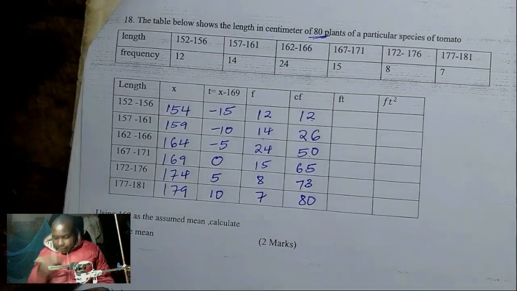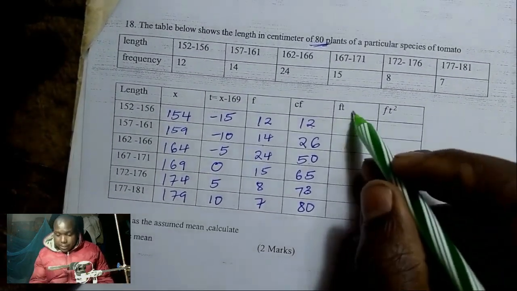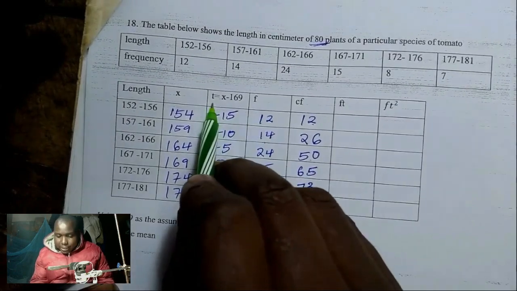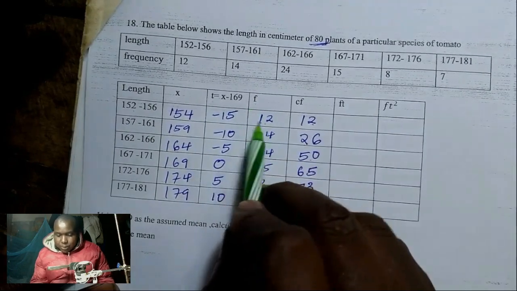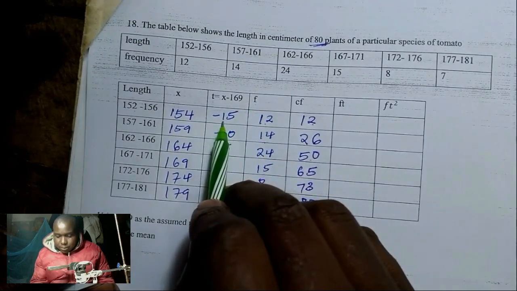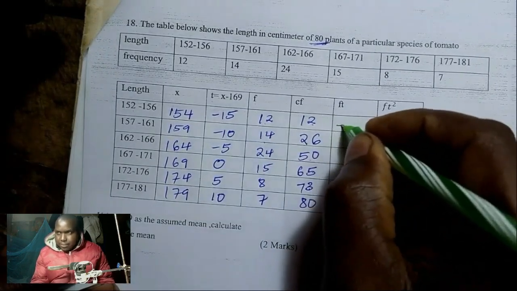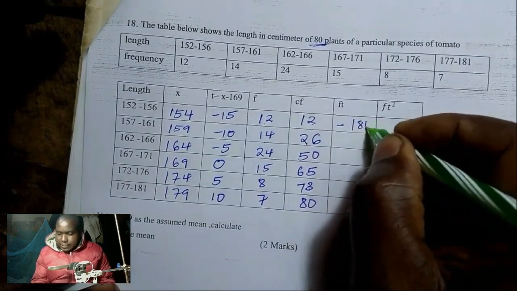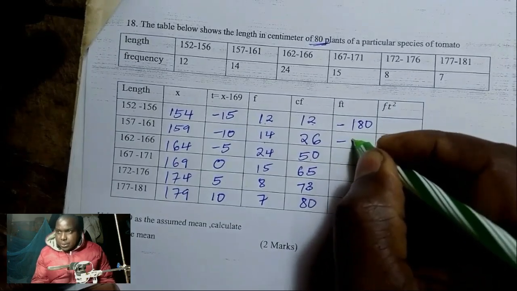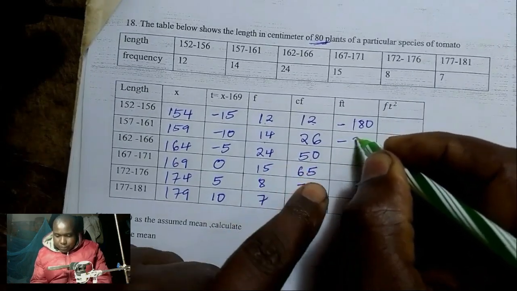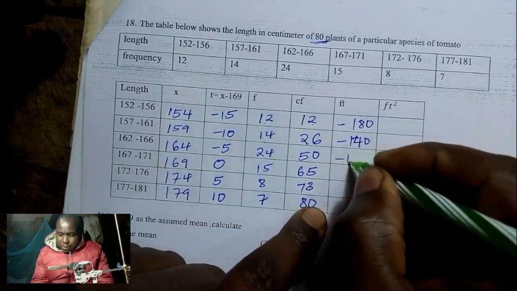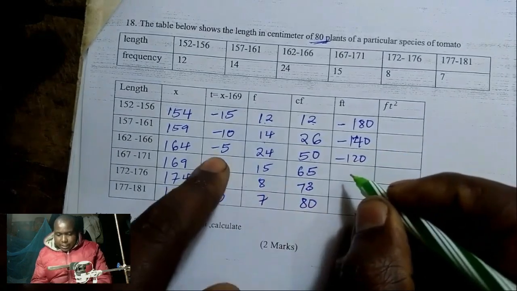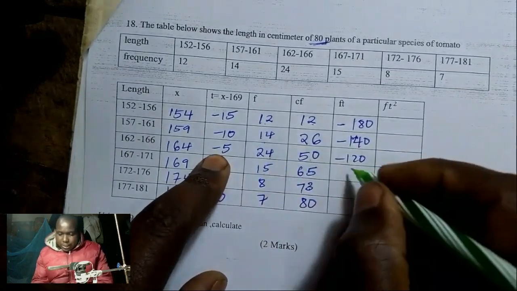The next is ft. We have our t and we have f. So we multiply t times f. 12 times negative 15, you get negative 180. This one is negative 140. Negative 120. T times f is negative 120.